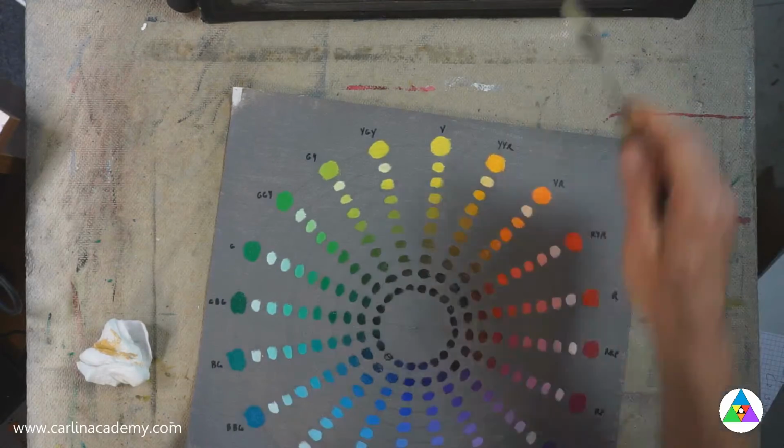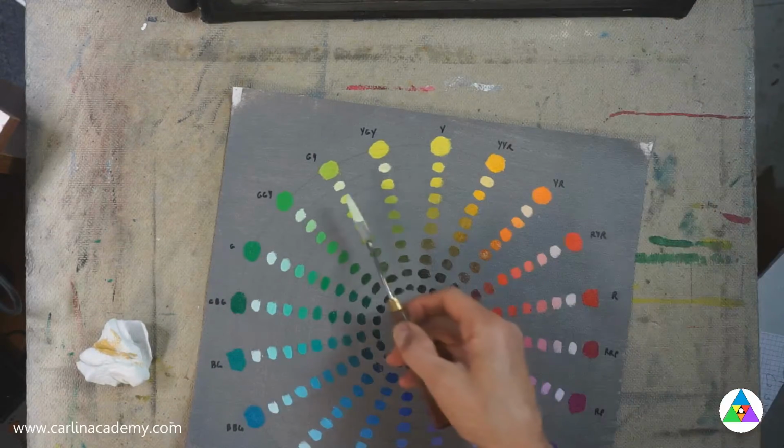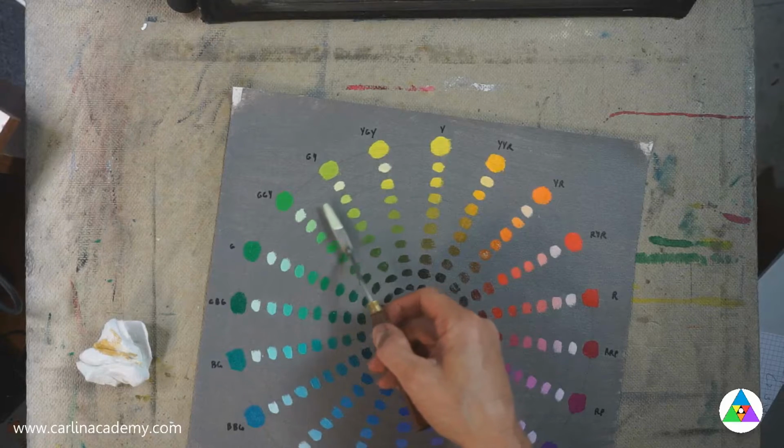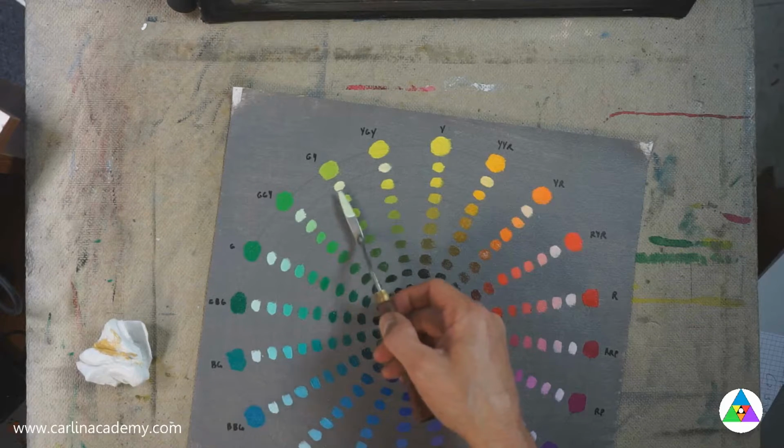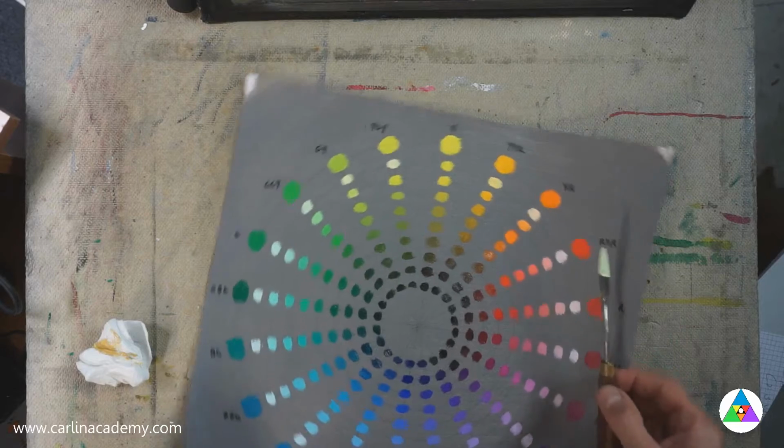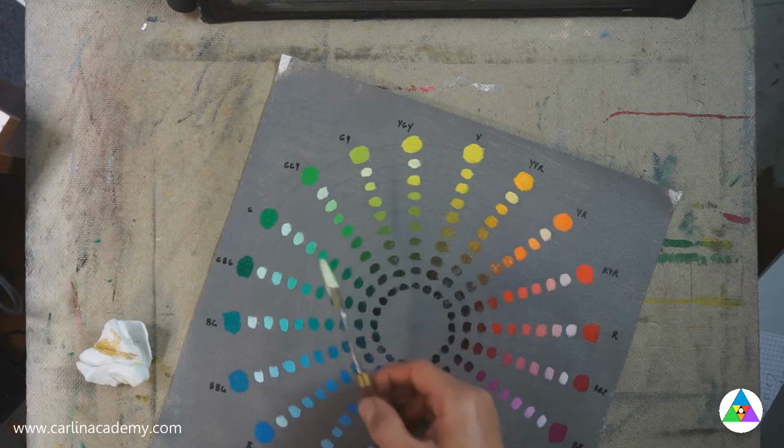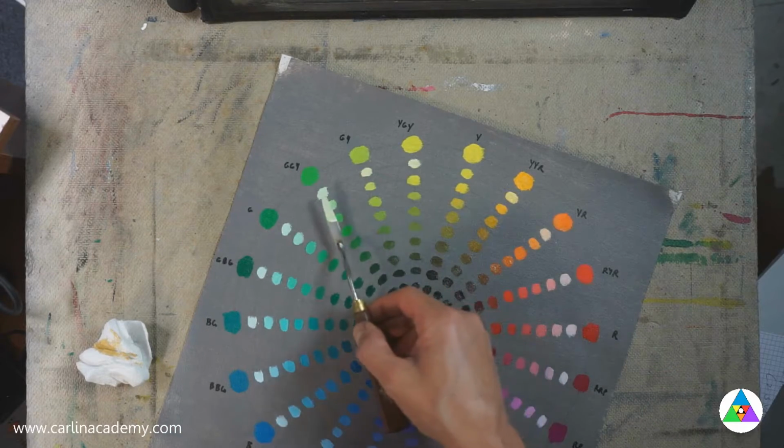And hunt for it. So in this case, and that's Winsor Newton Sap Green, looks like the best match.